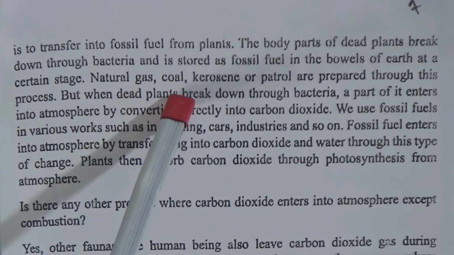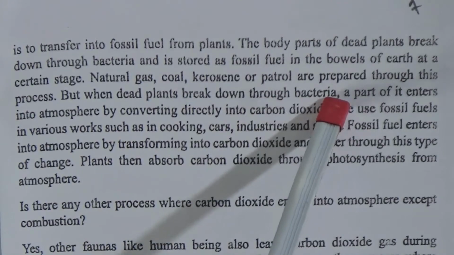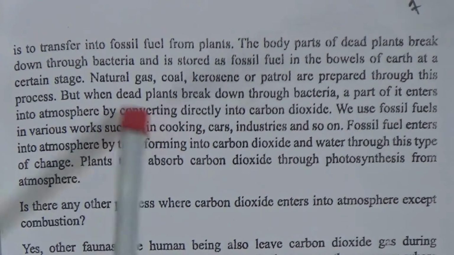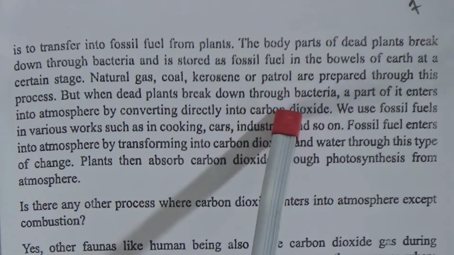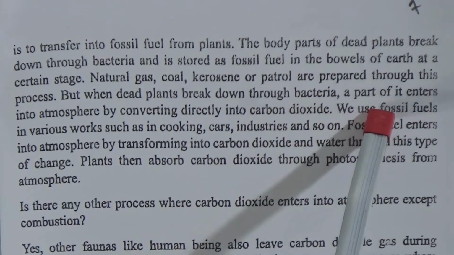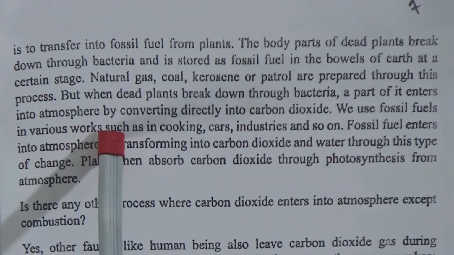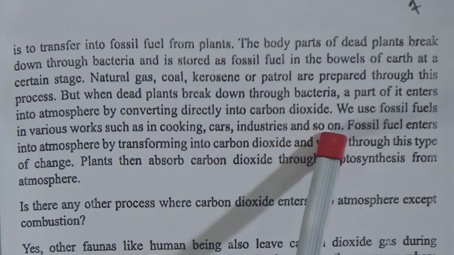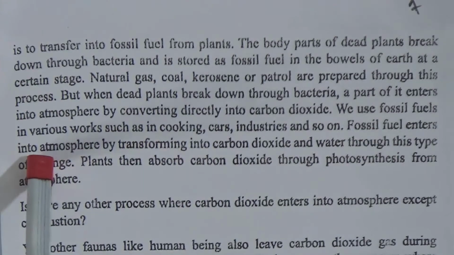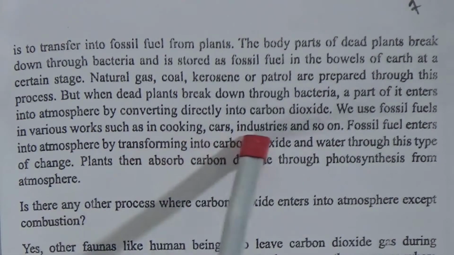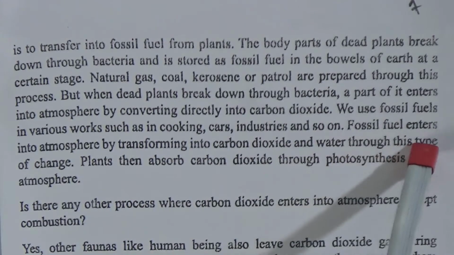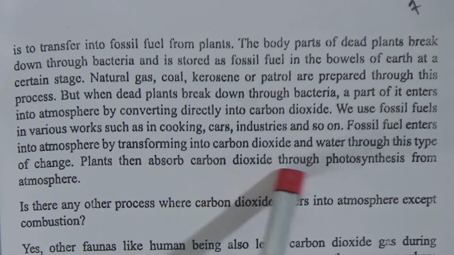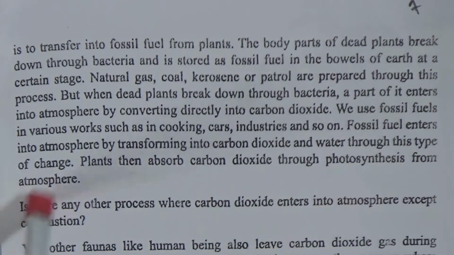But when dead plants break down through bacteria, a part of it enters the atmosphere by converting directly into carbon dioxide. We use fossil fuels in various works such as cooking, cars, industries and so on. Fossil fuel enters the atmosphere by transforming into carbon dioxide and water through this type of change. Plants then absorb carbon dioxide from the atmosphere through photosynthesis.